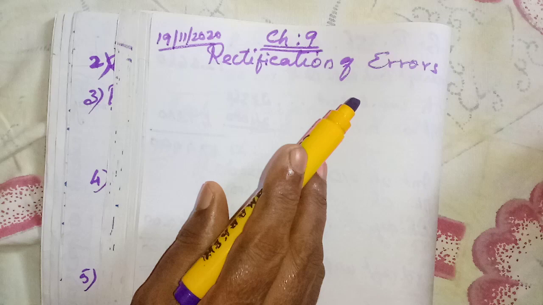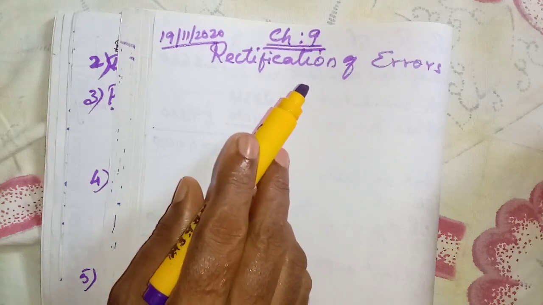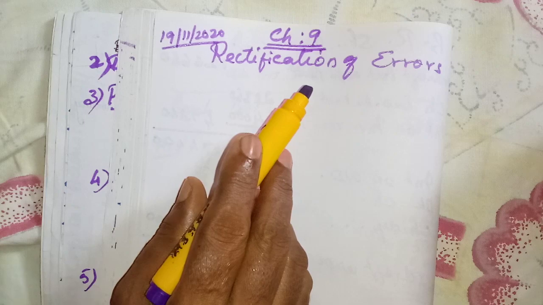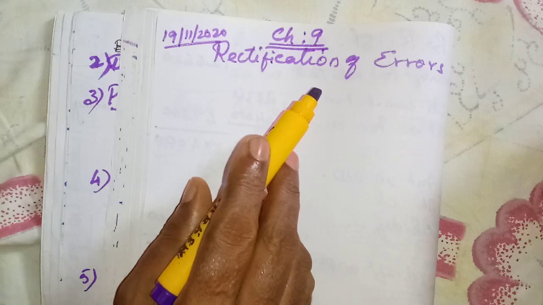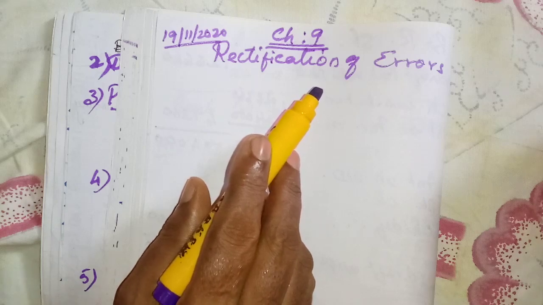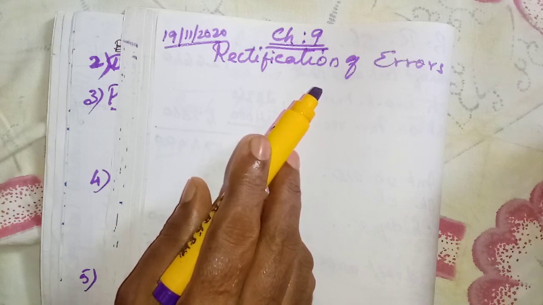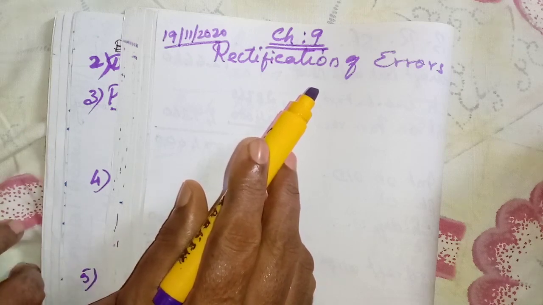If there is any error made in the books of accounts, either in the trial balance or anywhere, from the journal to the ledger, it will affect the profit or loss of the business or the financial position of the business. So, if an error is made, it must be rectified.